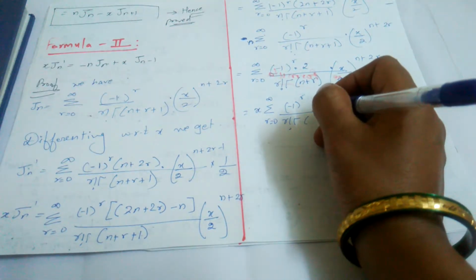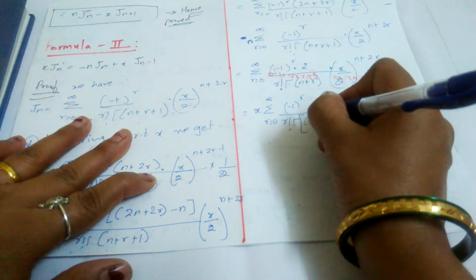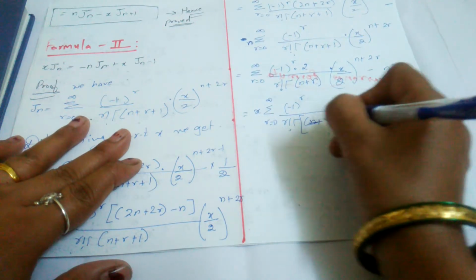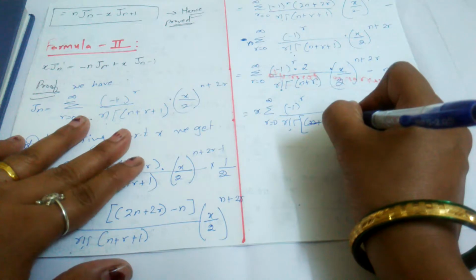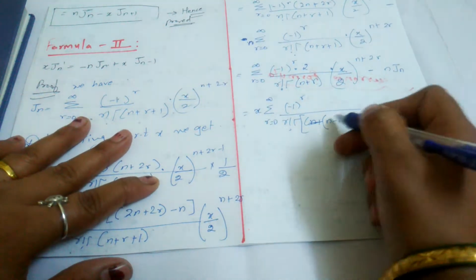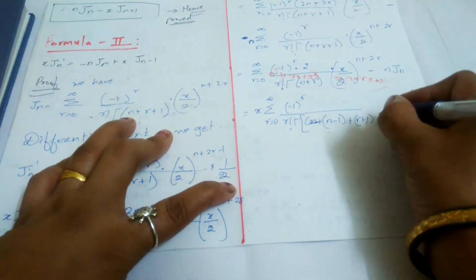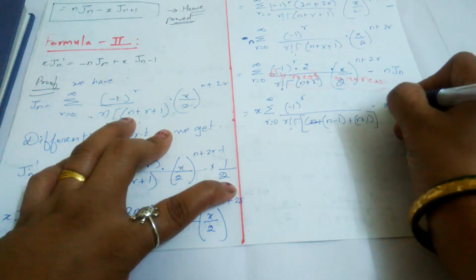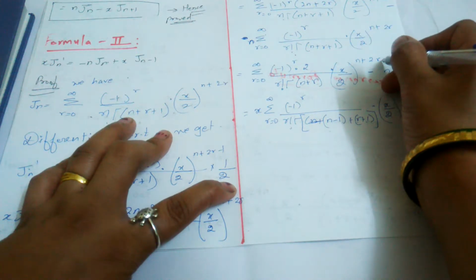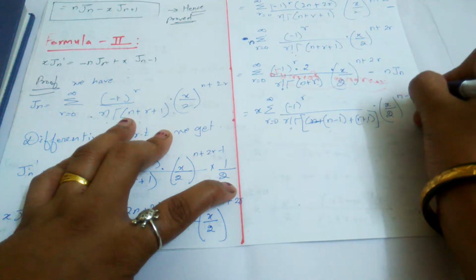Since n + r is there, I write n - 1 and r + 1. That is plus and minus 1 I'm adding, so it is n - 1 + r + 1, and my term is the same, (x/2) to the power n - 1 + 2r.